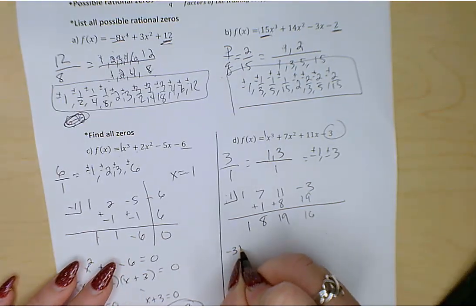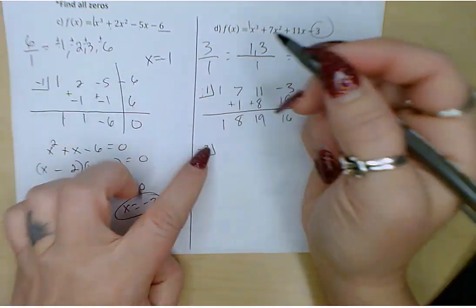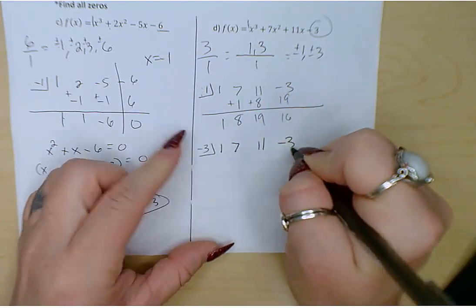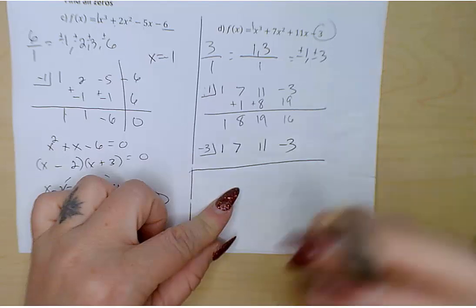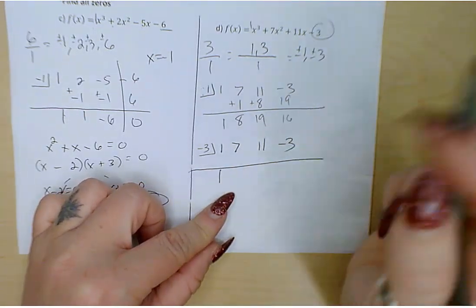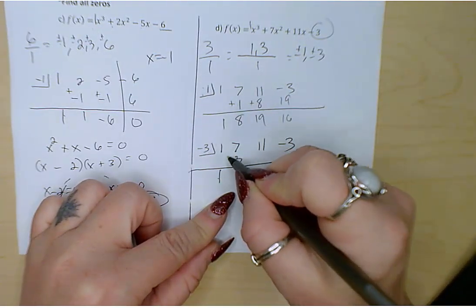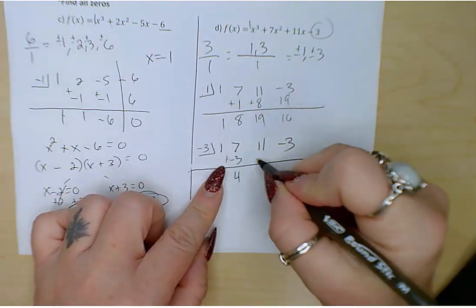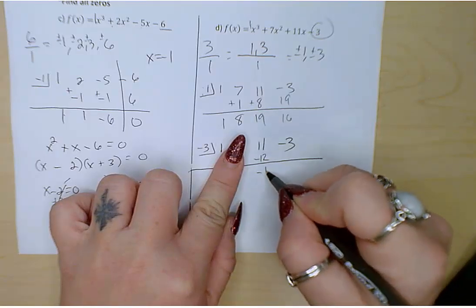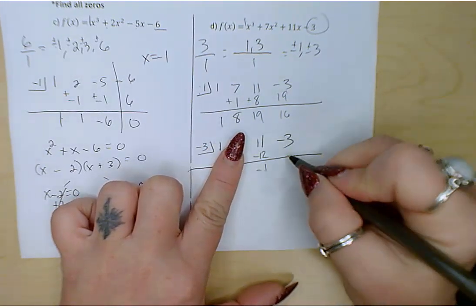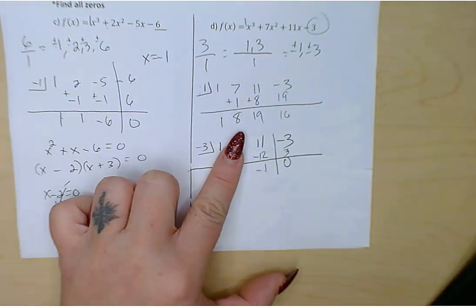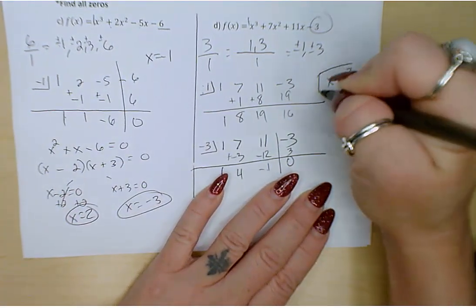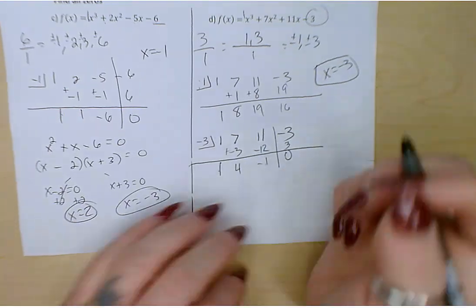I don't know, let's try -3. So let's go ahead and bring the same numbers down, a 1, a 7, 11, and -3. And let's do synthetic division again. Dropping down the 1, 1 times -3 is a -3. Adding that column gives us a 4. Multiplying gives us a -12. When we add, we get a -1. When we multiply, we get a 3. And we add, we do get a 0. That means x does equal -3 as our first solution.